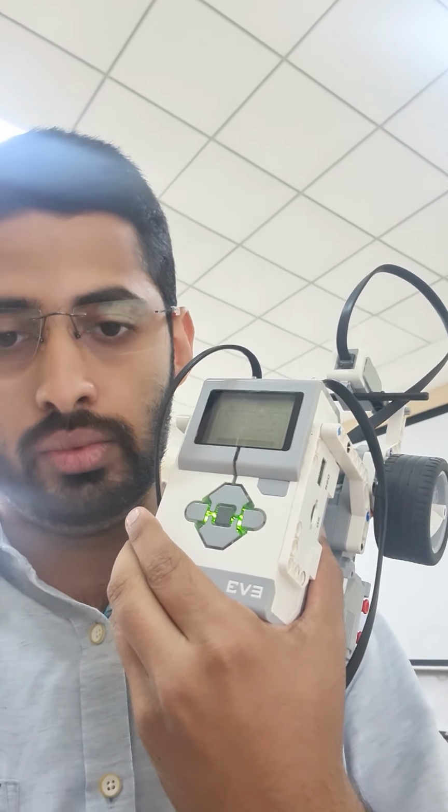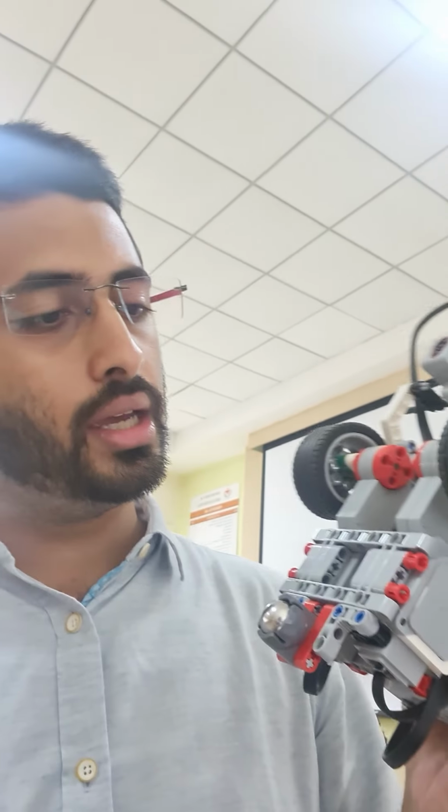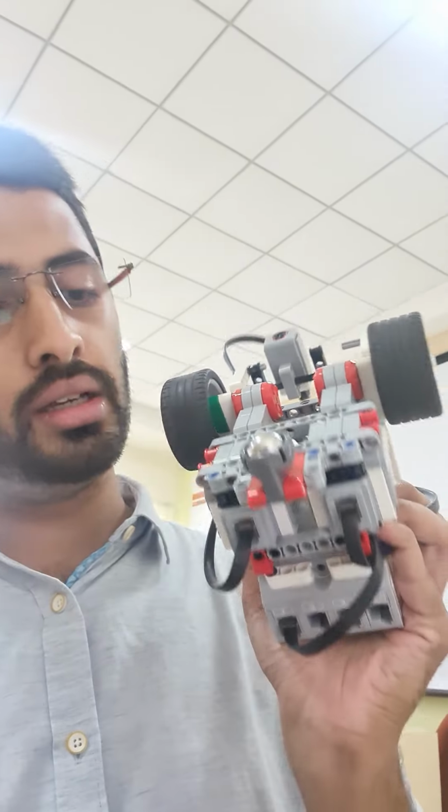And what we have here is an EV3, which is essentially a differential drive mobile robot. It's a beginner's version of a differential drive mobile robot, and we call this differential drive because of the two wheels that you can see here and this caster wheel.